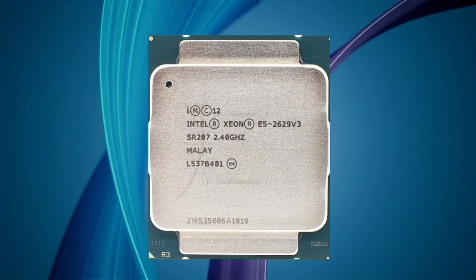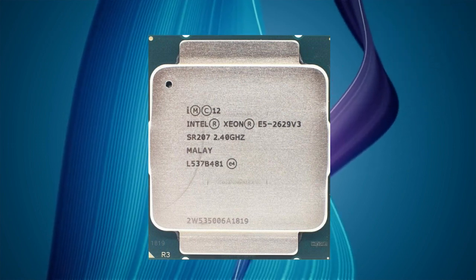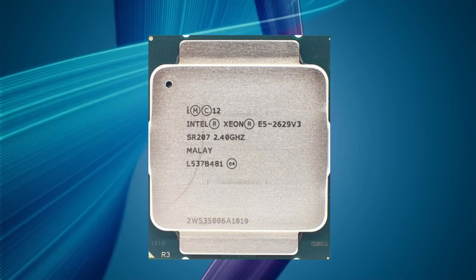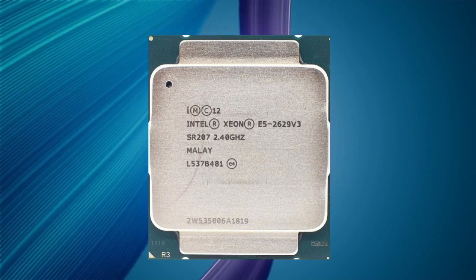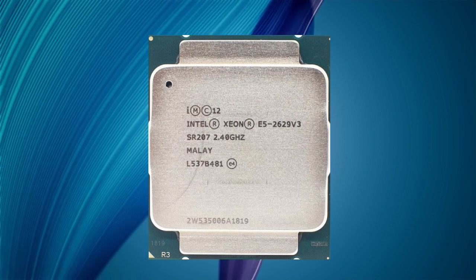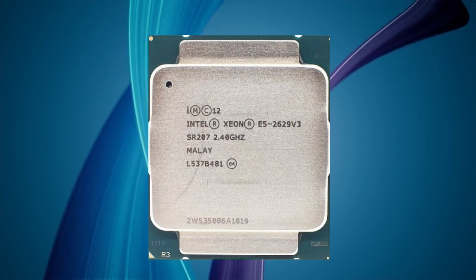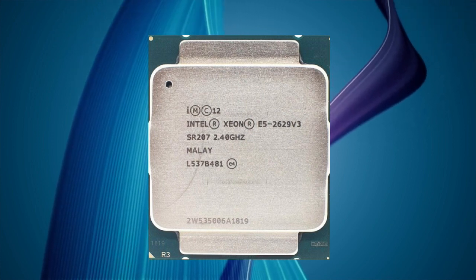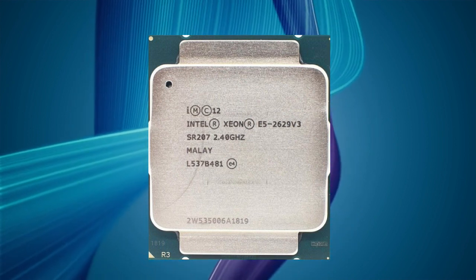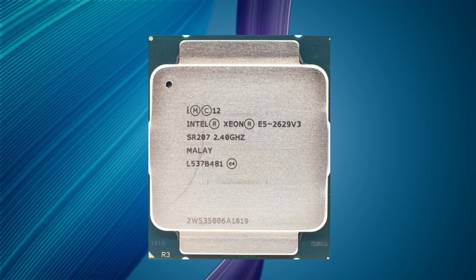Socket compatibility. The E5-2629 V3 CPU is designed to be used with motherboards that support the LGA2011 V3 socket. This socket is compatible with other Intel Xeon E5 V3 and V4 processors, as well as some high-end desktop processors such as the Intel Core i7-5960X.